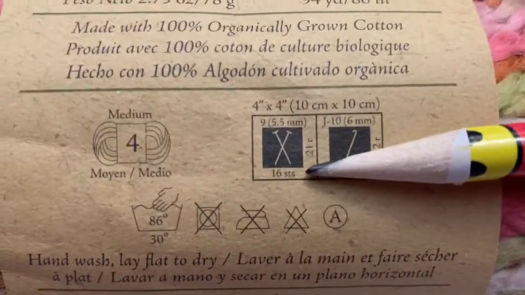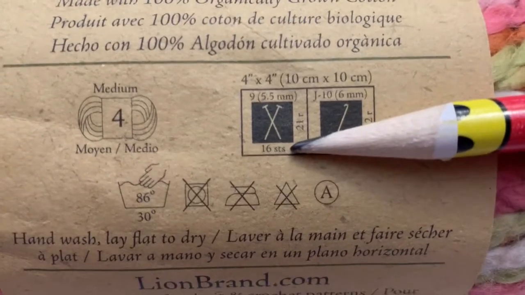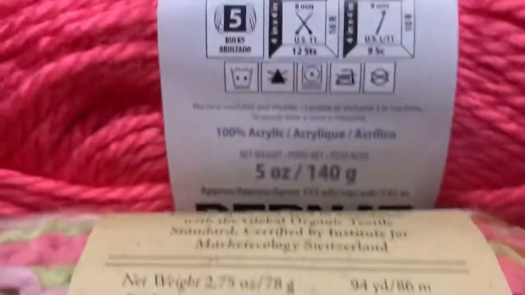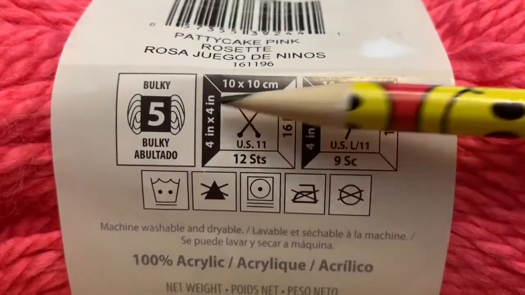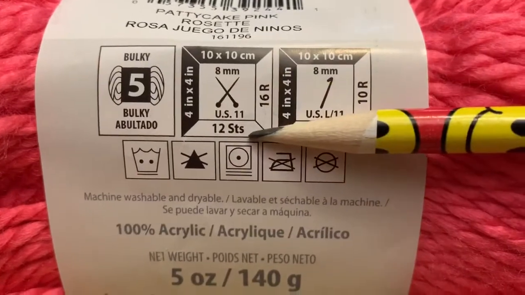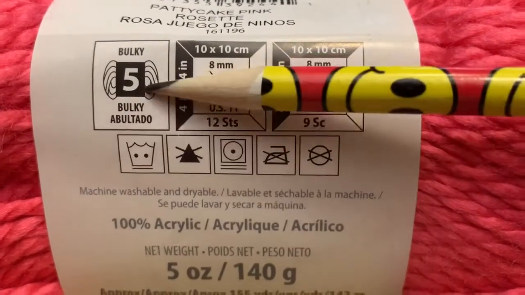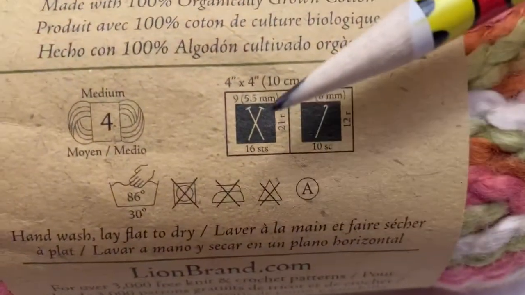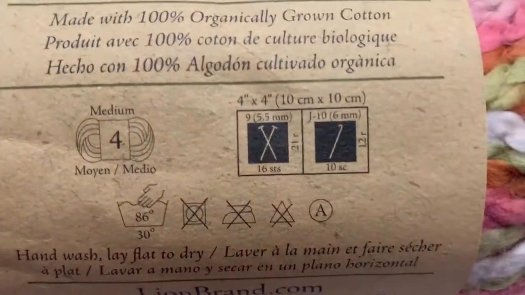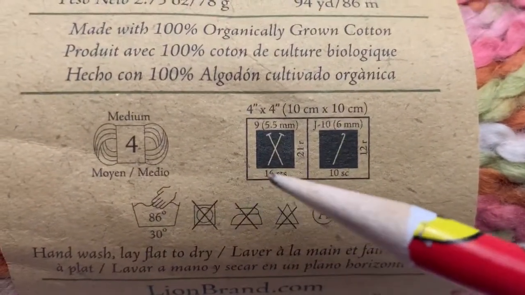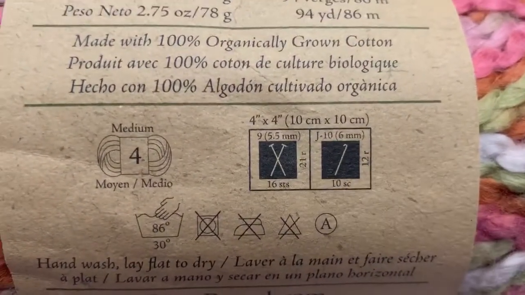We're going to end up with more stitches in the 4-inch swatch and more rows in the 4-inch swatch than we did here with the heavier weight. So there's an inverse relationship here between the number of stitches in rows and the weight of the yarn. That's because a smaller gauge yarn is going to yield a smaller knot or a smaller stitch, and so you can fit more of them in the row itself.